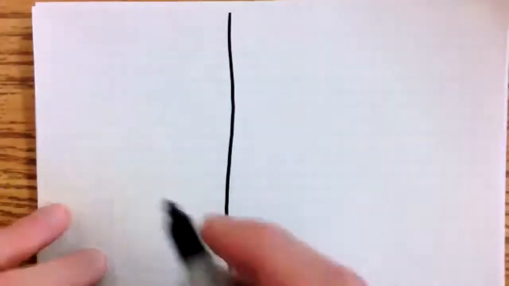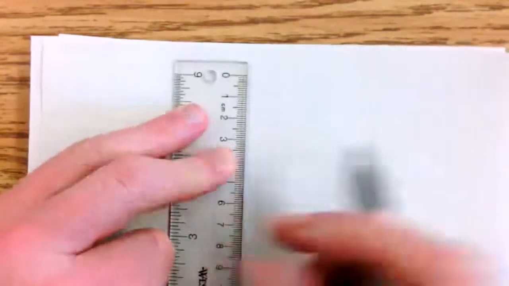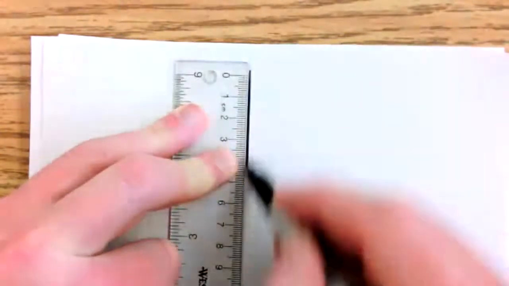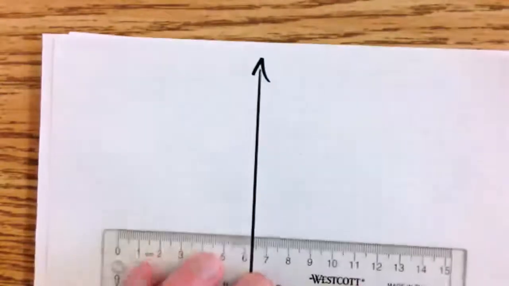Wow, that's not straight at all. Yeah, that's terrible. I have a ruler right here. This big vertical S curve. Yeah, that's good teaching. Just imagine it's straight. Oh, that's beautiful.